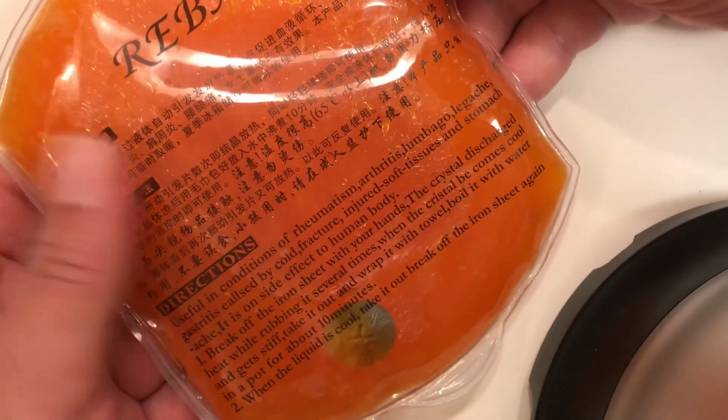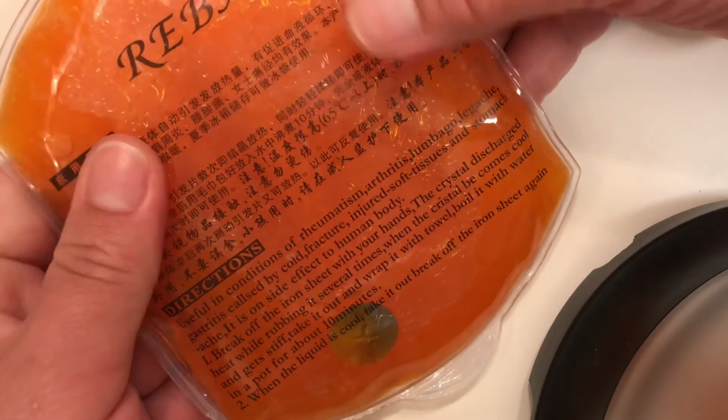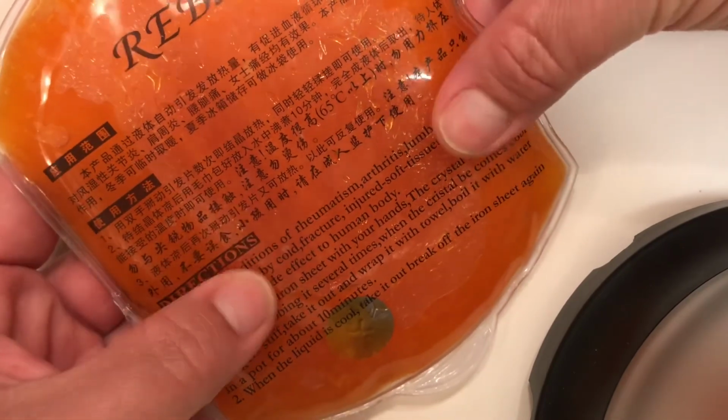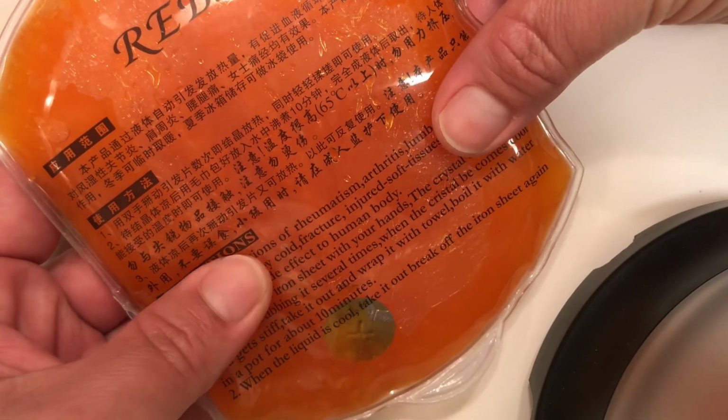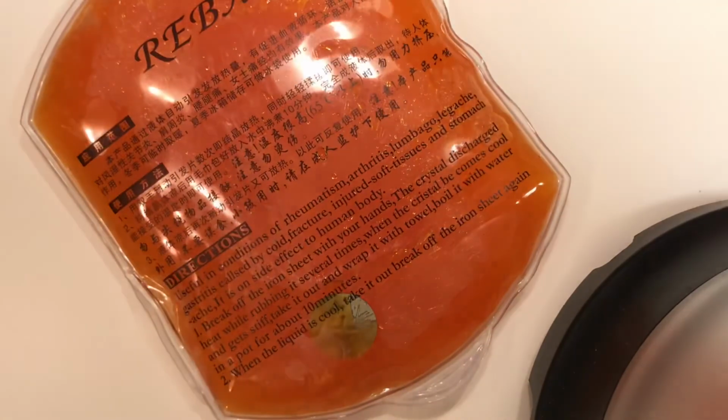If I want to use this again, I have to boil the pack. This has a kind of high boiling point, and when I add that heat to it, then it's able to dissolve all that solute again and turn it back into a solution. So, just kind of a fun practical application.